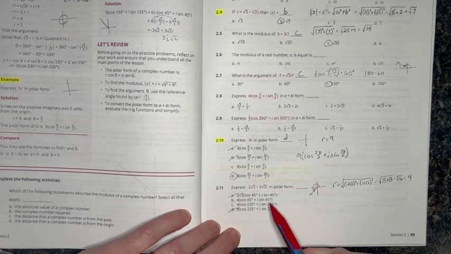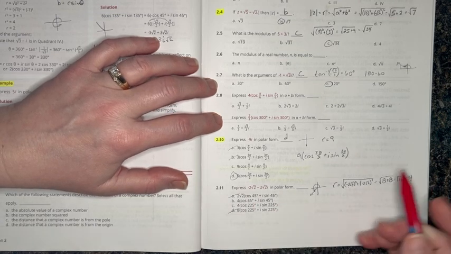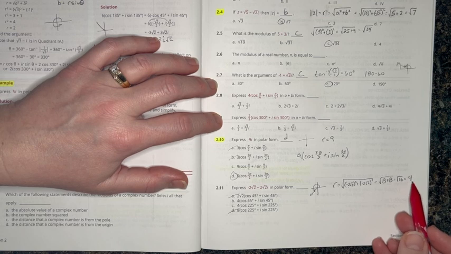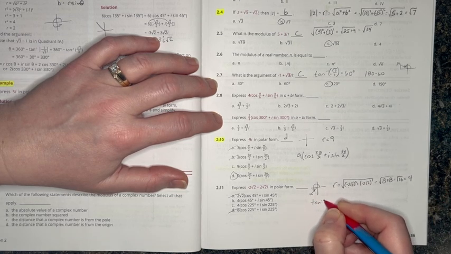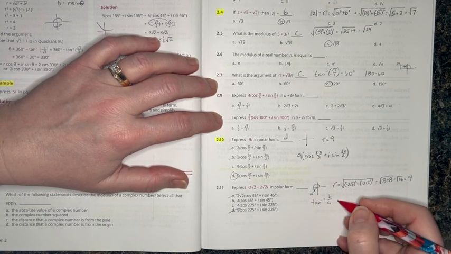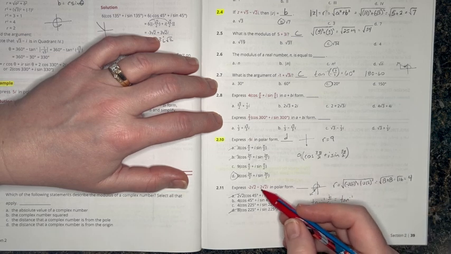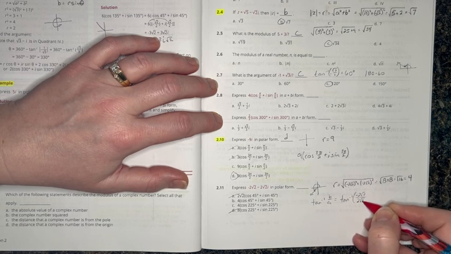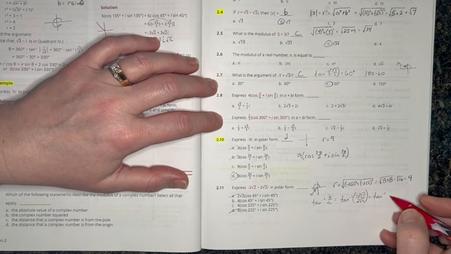Now, if you didn't have multiple choice, like if you were taking one of my quizzes, you wouldn't have multiple choice. But for now, we can cross off those two because we know that 4 is the r. Now we need to figure out the theta. Well, remember, it's going to be the inverse tangent of b over a. b is negative 2 times the square root of 2, and a is 2 times the square root of 2. So it's the inverse tangent of negative 1.